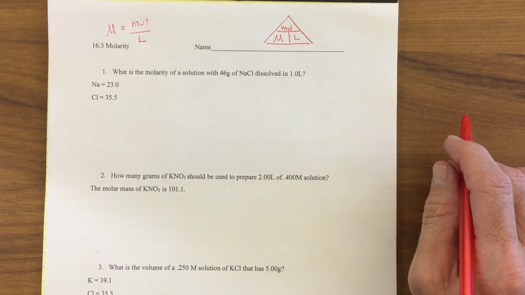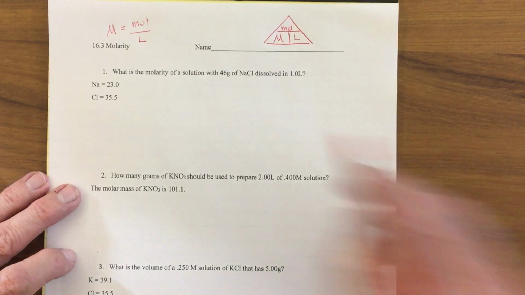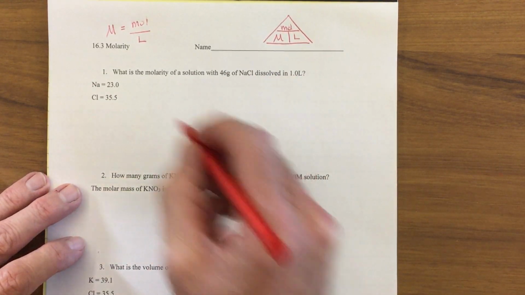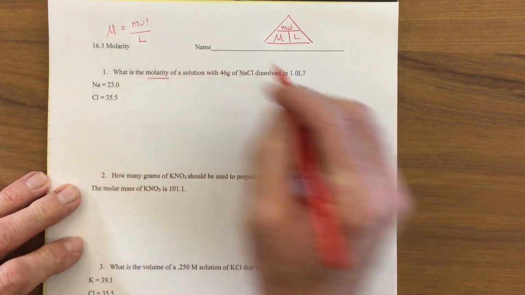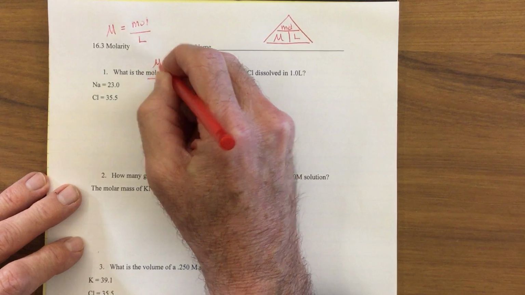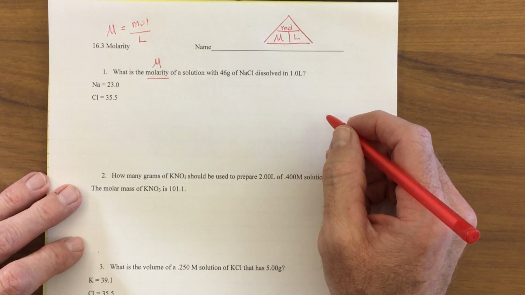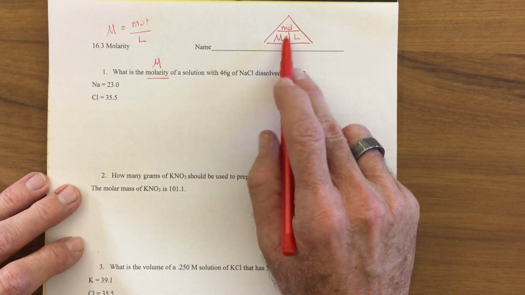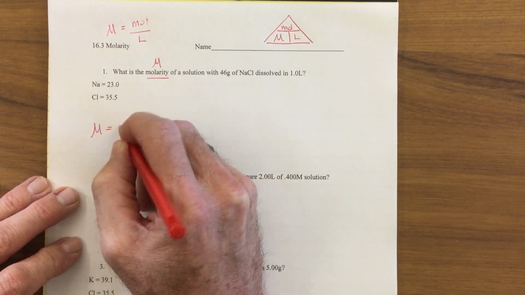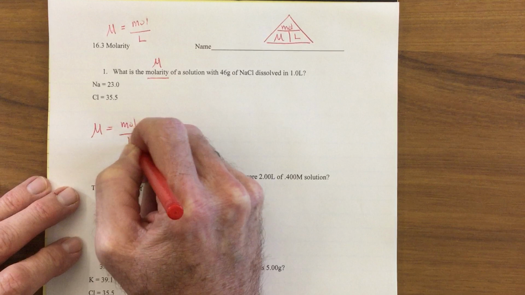So let's go through a couple of these problems. What's the molarity of a solution? 46 grams, and it is 1 liter. So it's asking for molarity. So we're looking at the triangle, molarity, capital M, and we're trying to find moles and liters. So let's go ahead and write this formula. Molarity is equal to moles over liters.